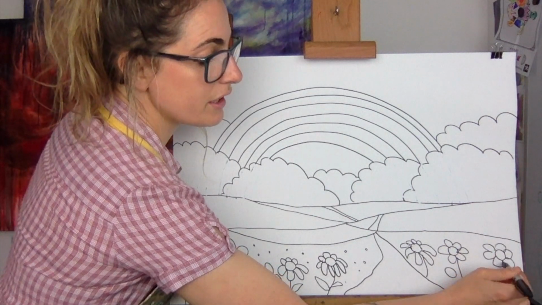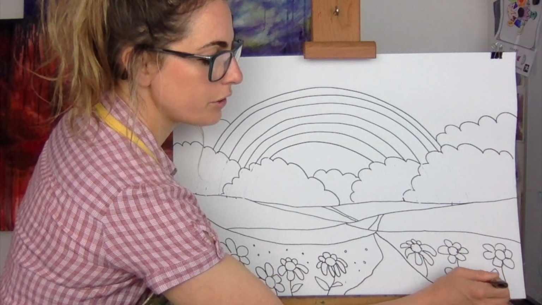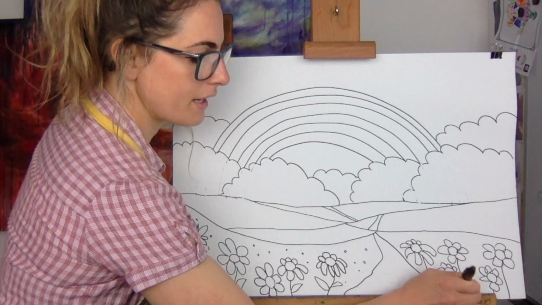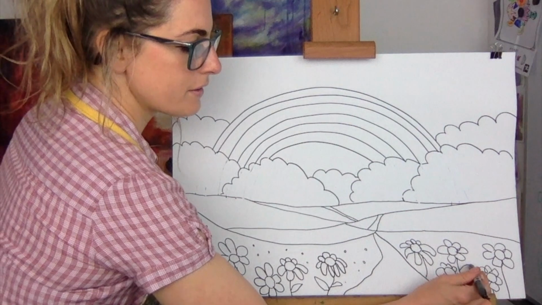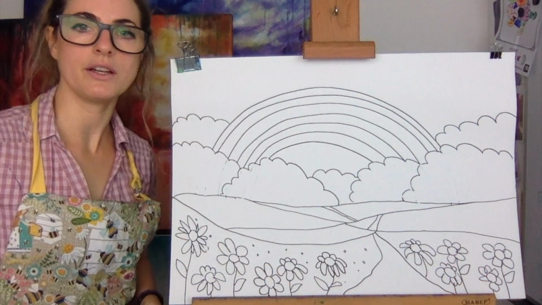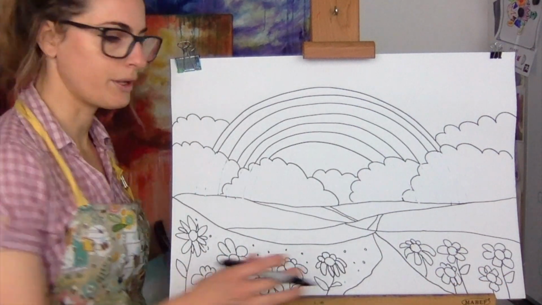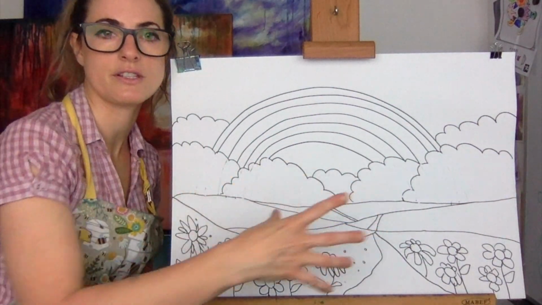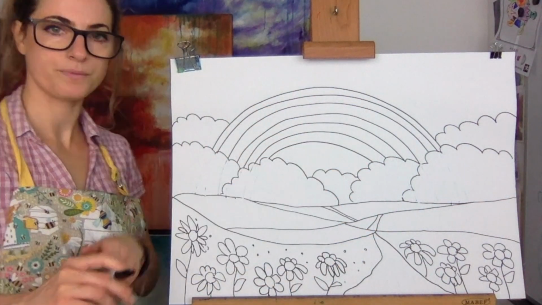You could literally do any flower you like. Doesn't have to be like these. Could be any one. Then we're going to do a little petal, leaf. Now they're a little bit lopsided, like they're a bit bendy because I'm drawing them from the side, but yours are going to be more straight.